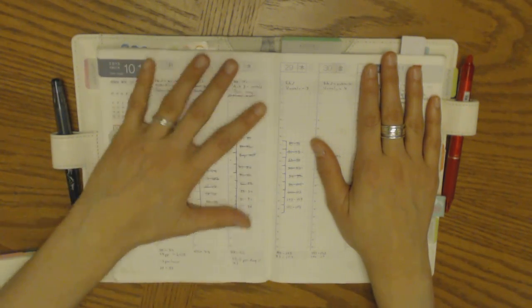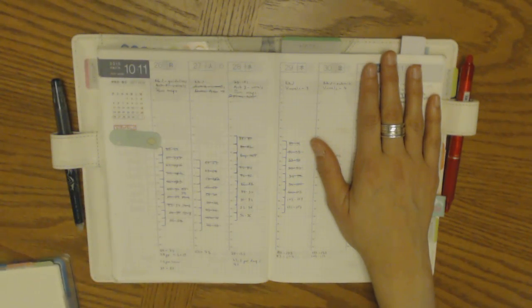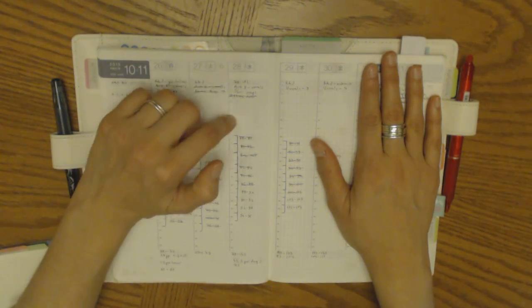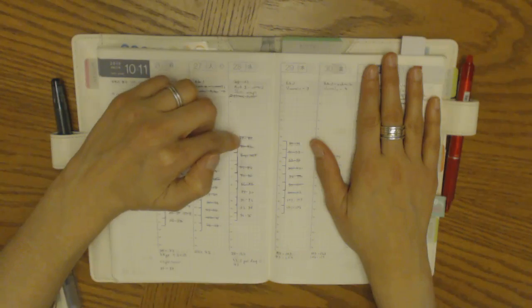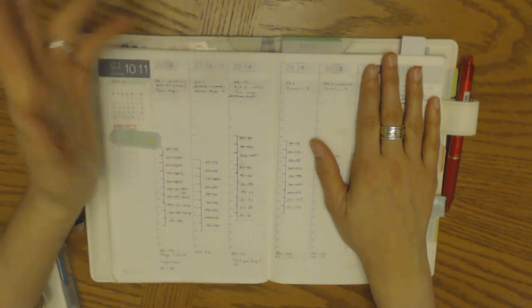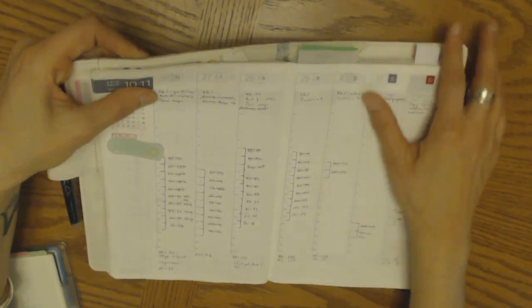So this is another reason why I love the weeks, sorry, I love the weeks too. Here it is, this is my Hobonichi Weeks, but I love the Cousin weekly spread because it gives you the ability to have very precise times. It's broken down by the half hour, so you can really schedule things out precisely.